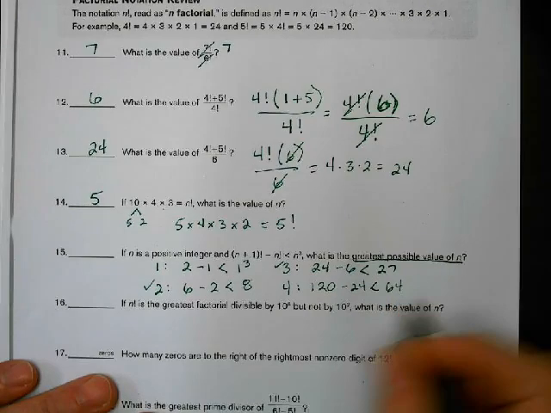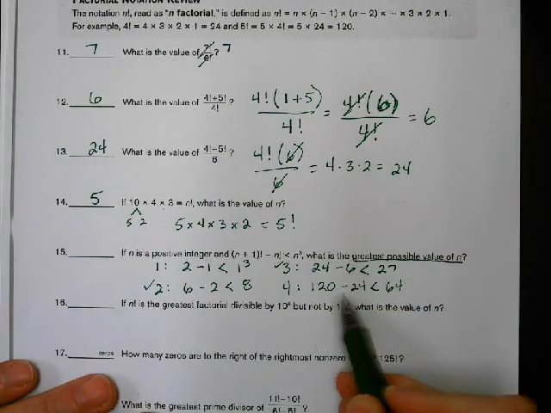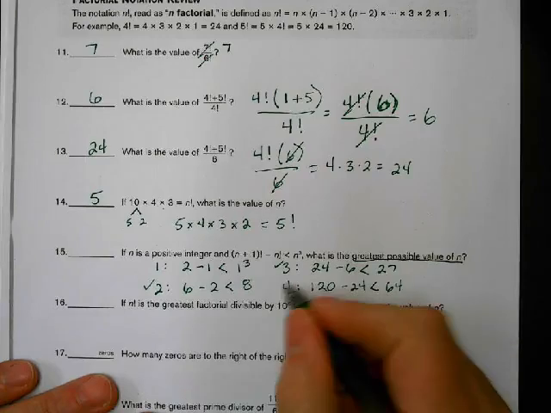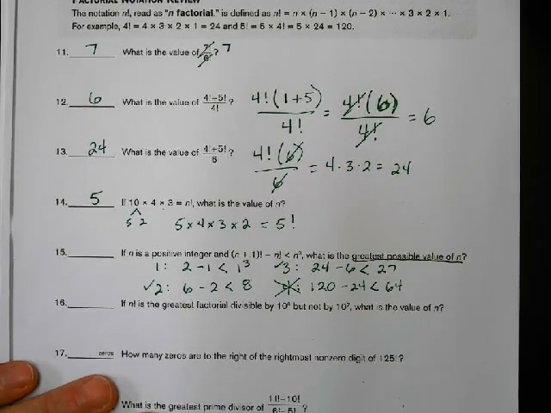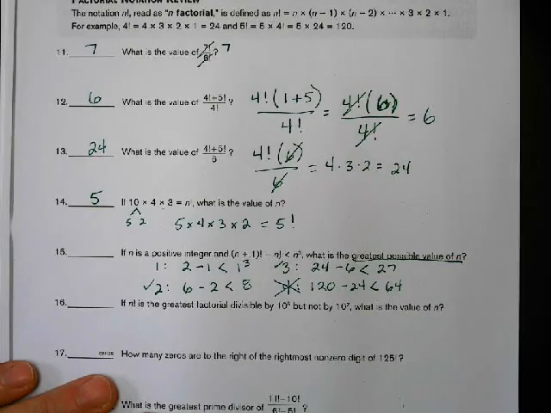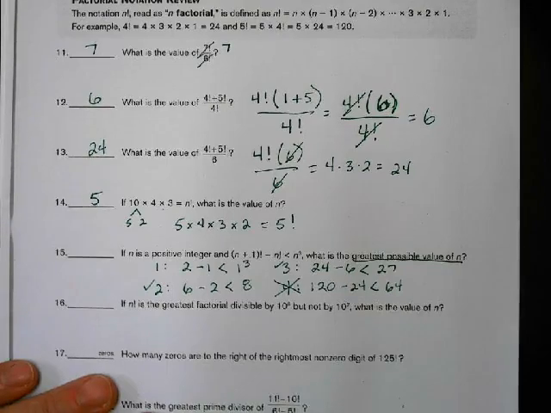All right, it stopped working. I've got 96 is less than 64, so that doesn't work. And I can kind of tell just by how the numbers are growing that no other answers are going to work, so 3 must be the greatest value of n.